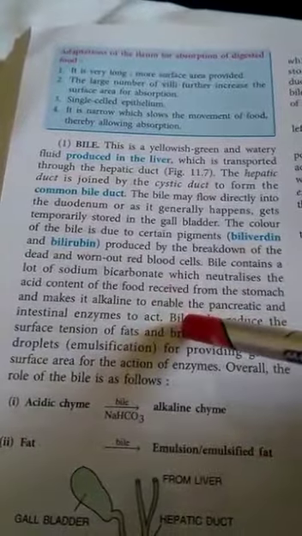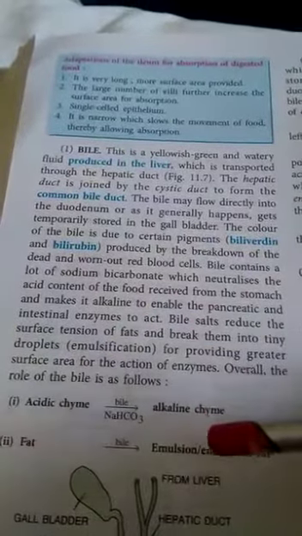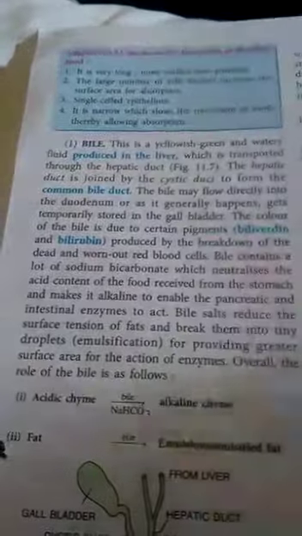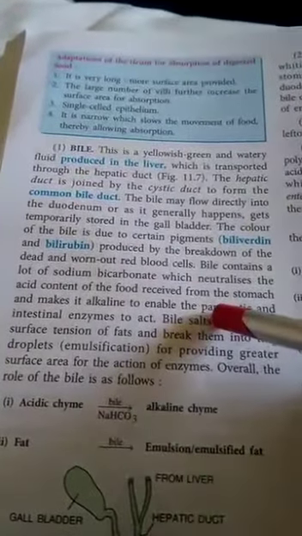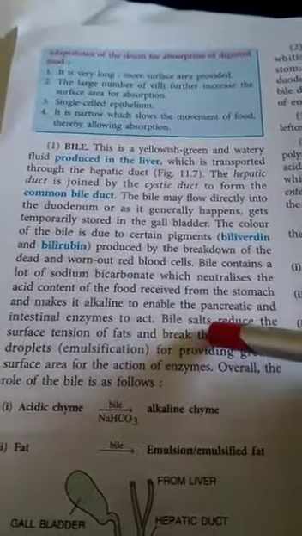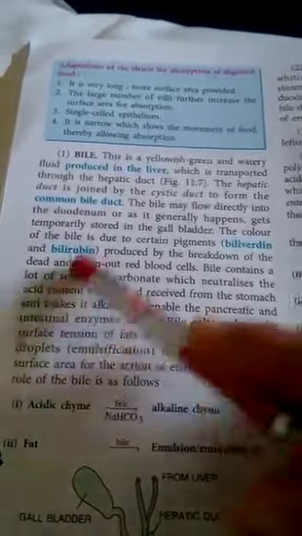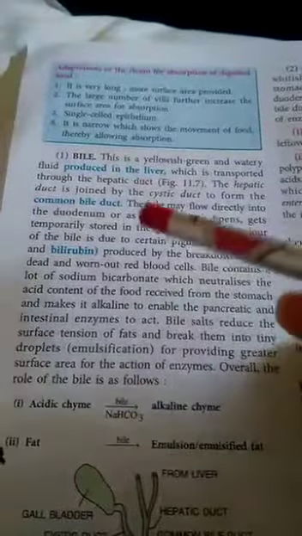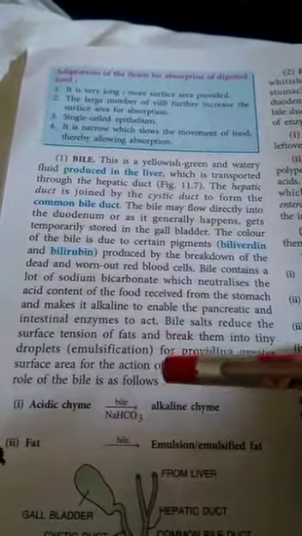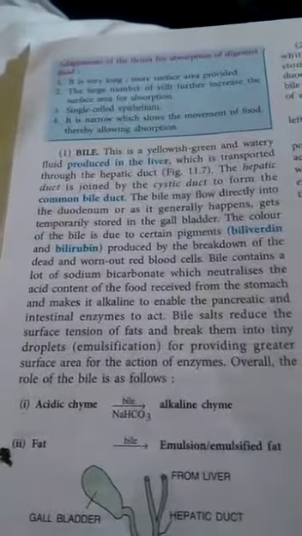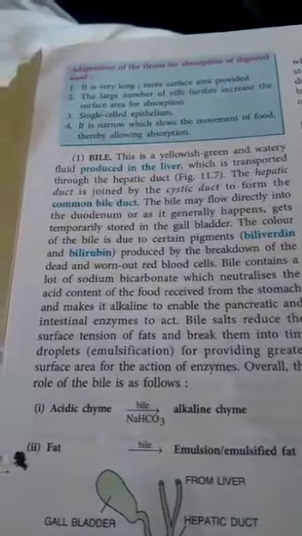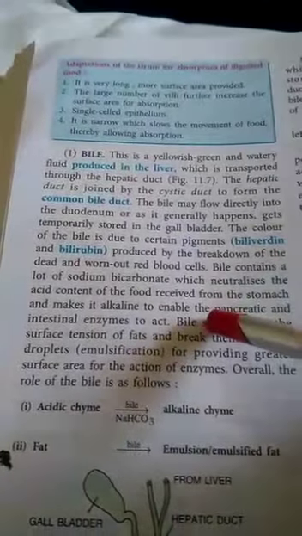All the enzymes that are present in intestinal juice or pancreatic juice, meaning protein digesting enzymes, are in inactive form. To activate them, an alkaline medium is required, and bile juice provides an alkaline medium to these enzymes. So this bile juice activates the enzymes.